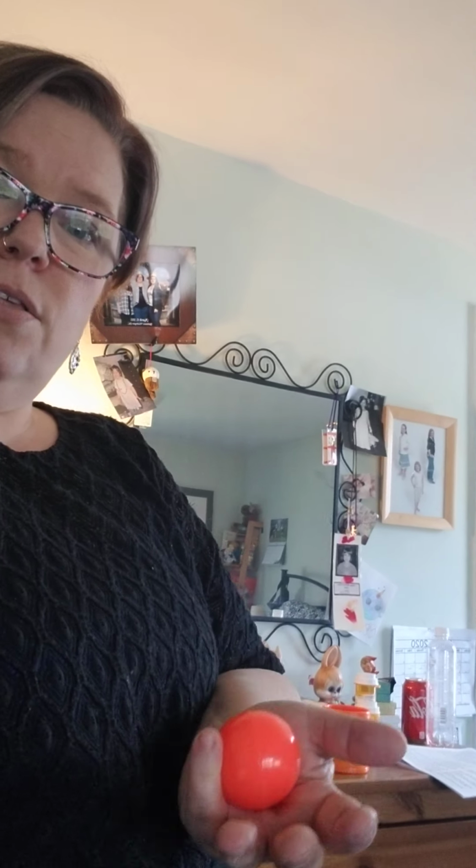Now, hopefully we have a really good idea of mechanical energy. That push, pull, twist, turn, toss. Right now, the ball is at rest, potential. Kinetic, as it's moving.